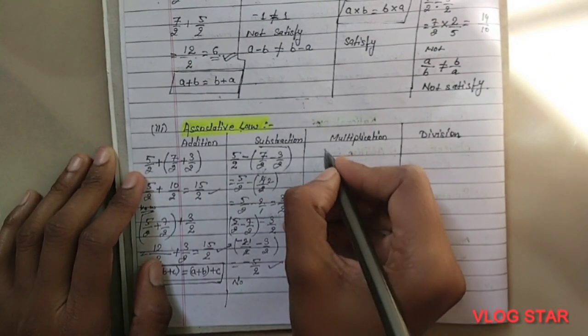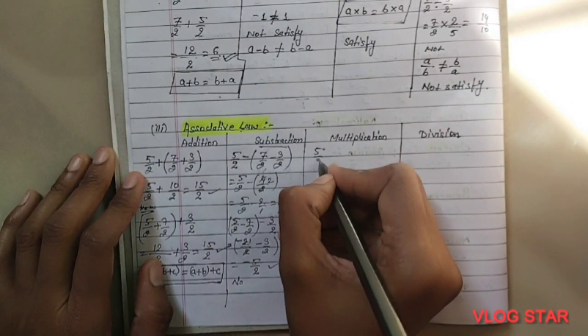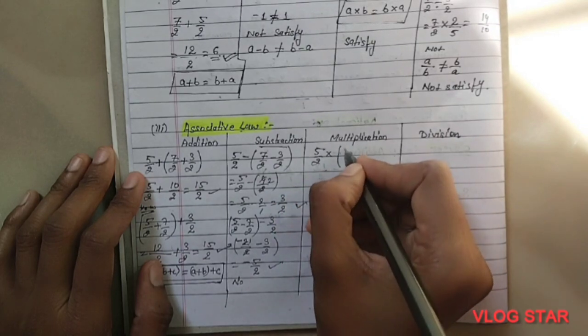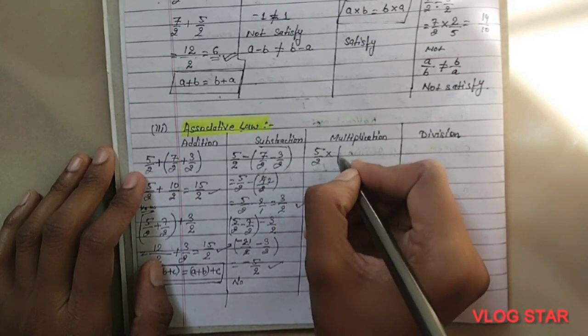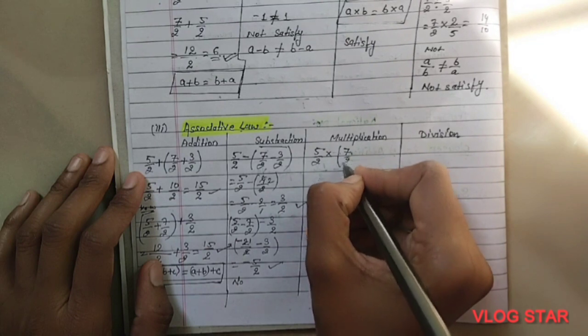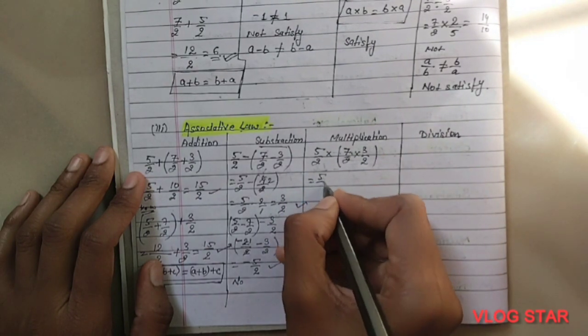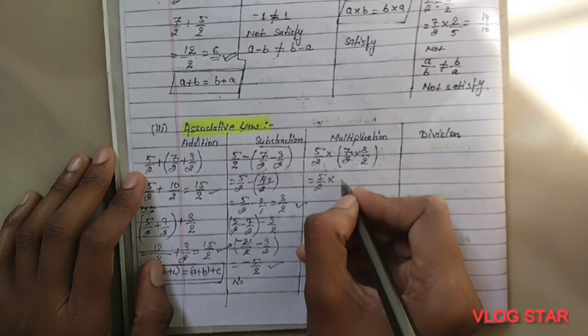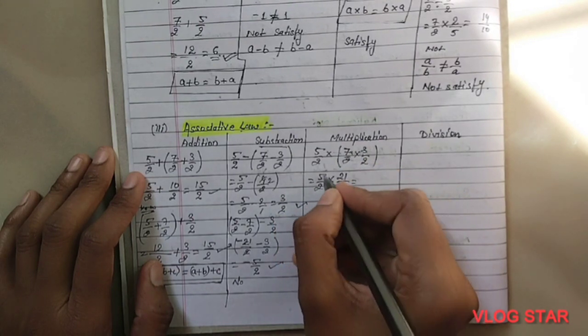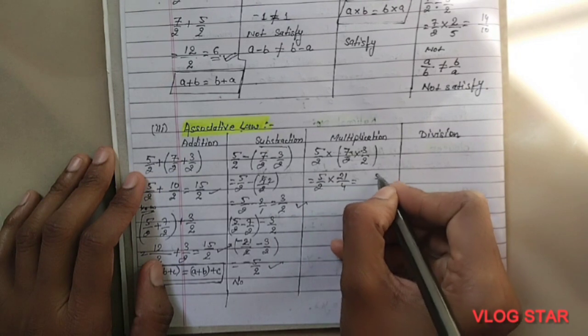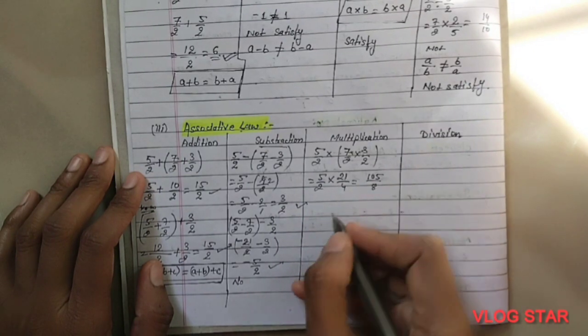Now come to multiplication. I'm going to take the same numbers, 5 by 2 into 7 by 2 into 3 by 2. I will get 5 by 2 into 7 threes are 21 by 4. If I multiply 21 into 5, I will get 105 by 8.